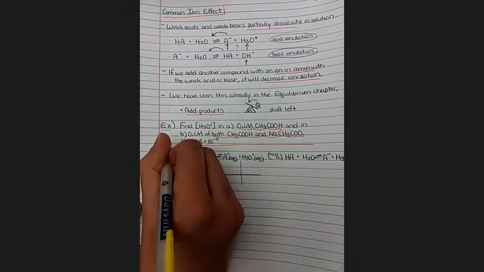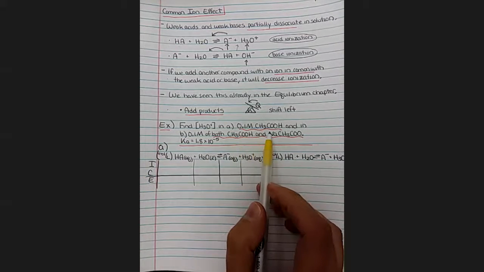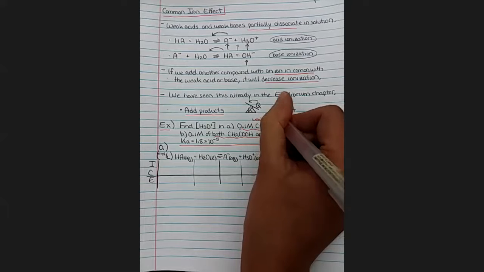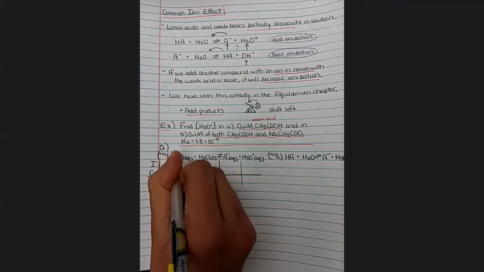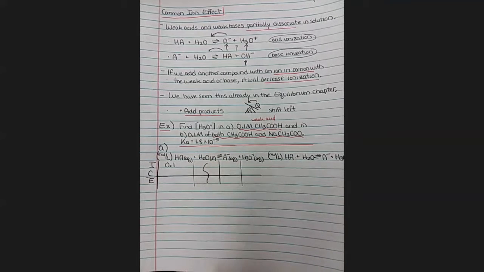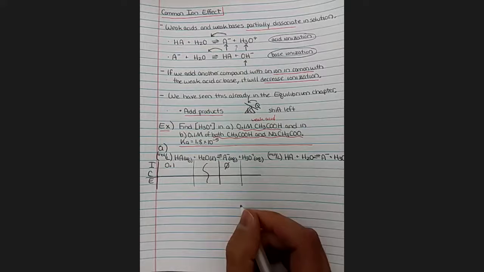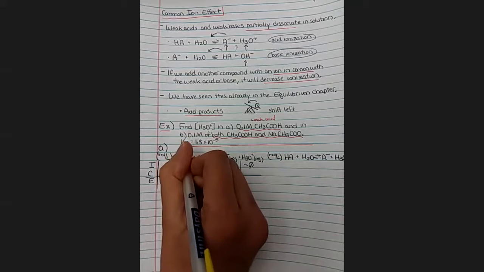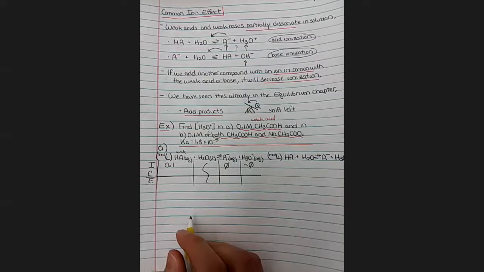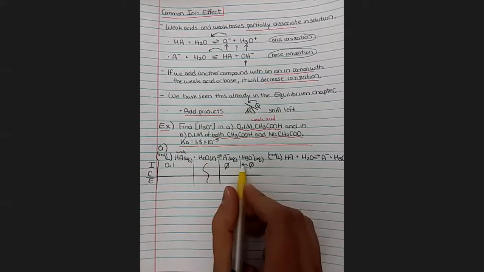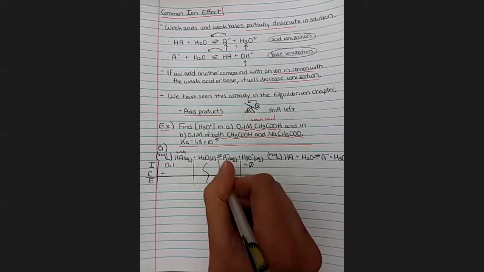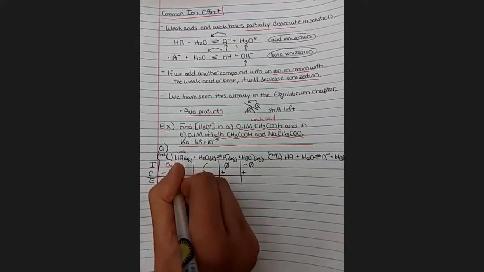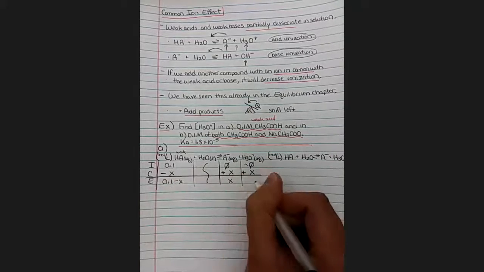Okay, let's do part A. So part A, we have 0.1 molar of CH3COOH, which is a weak acid. So we know that that can go straight into the initial row of our ice table. We know that we don't include water in the table. We don't have any of this conjugate base present initially, and we have approximately 0 of hydronium. Then this is a weak acid, and so weak acids are going to partially dissociate. And since there's a 0 on this side, we're going to shift towards the right. We're going to decrease reactants, increase products, and the amount we change it by is going to be X because it's a weak acid.